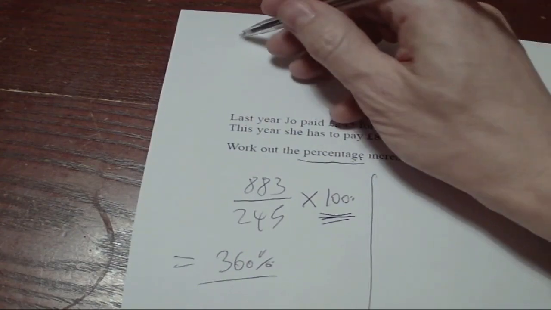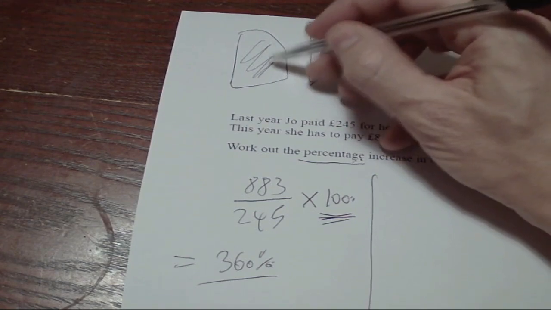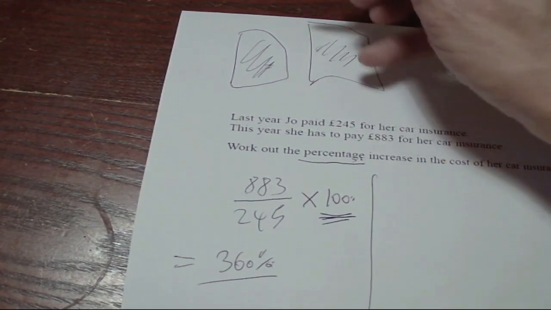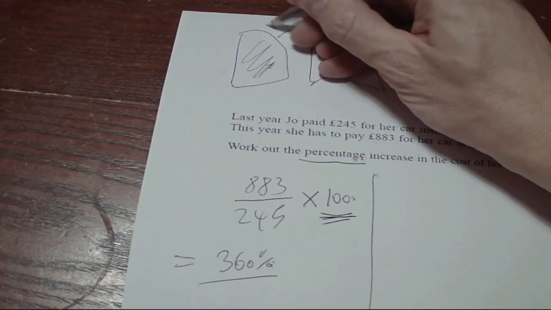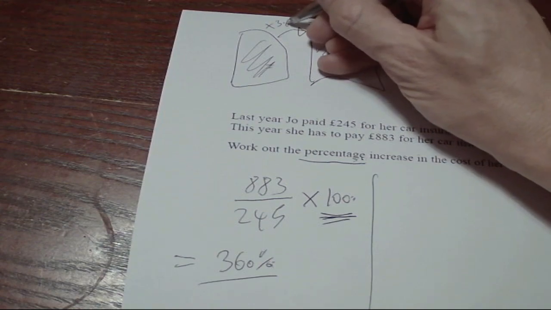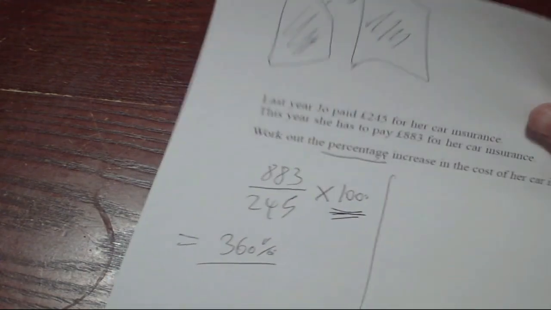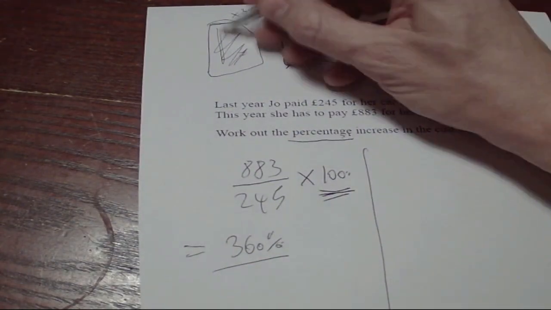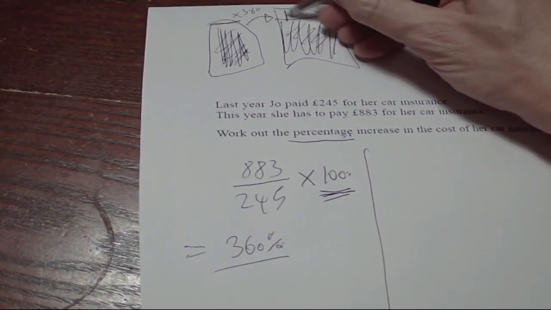Up here I've left a space so I can show you this illustrated in the diagram. We had the amount we started with, the insurance in the first year, and an increase. This is the insurance after her increase. We've worked out that our scale factor for the increase here was 360%, or 3.60. It's a lot higher. But we know also that this was 100% to start with, and this is 100% in there, and then whatever increase on top.